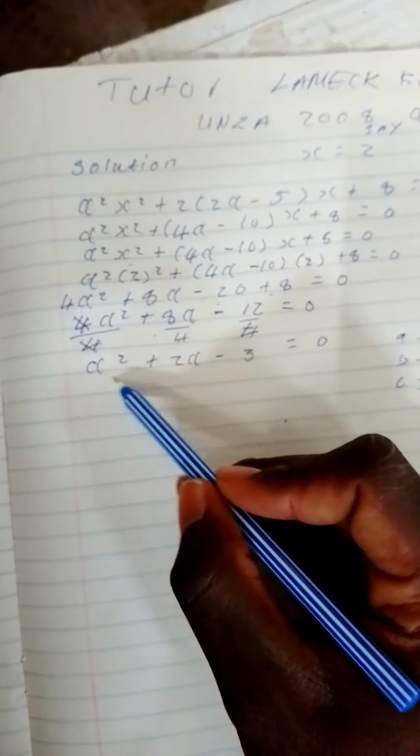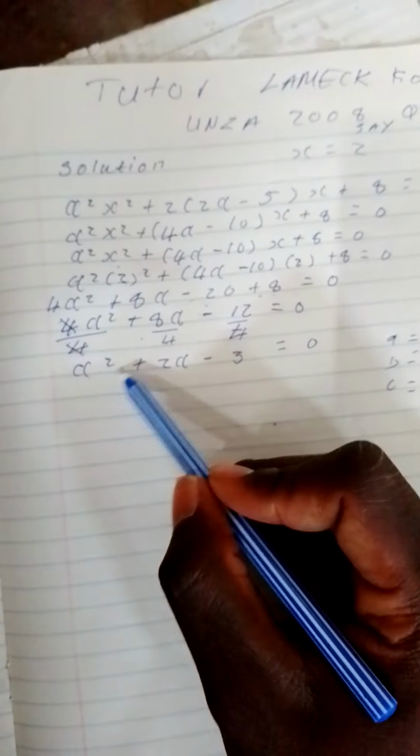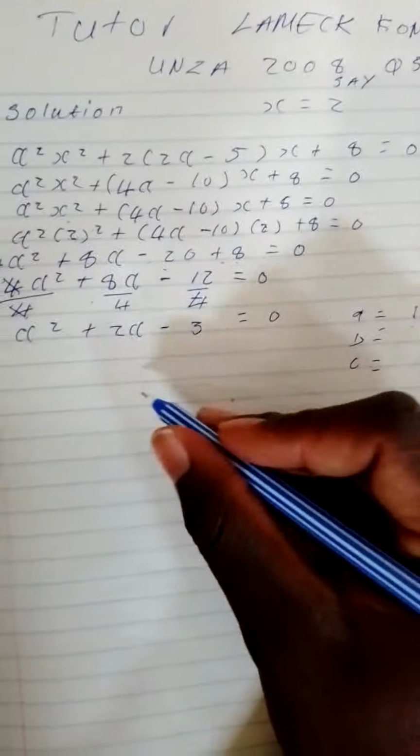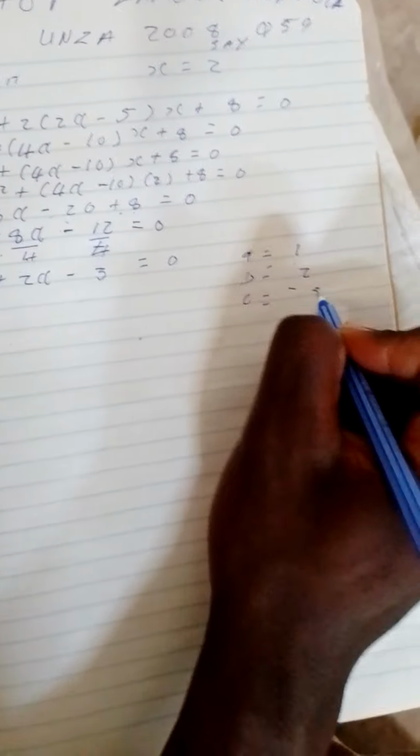So we come from here. What is the coefficient of x squared? It is this one, which has the x squared, alpha squared. What is the coefficient of this one? It is 1. Our B is 2. Our C is negative 3. So we are going to use the formula now.